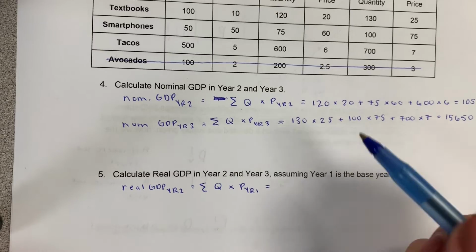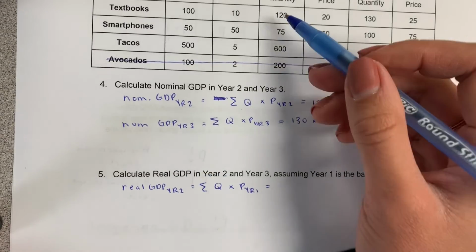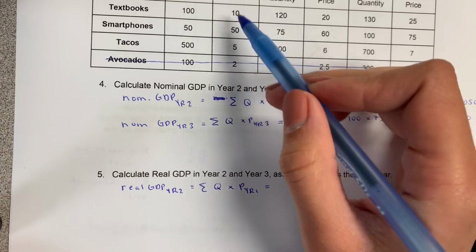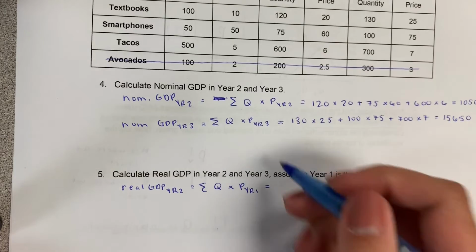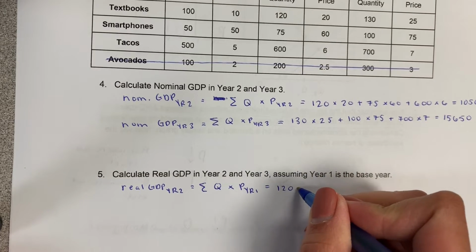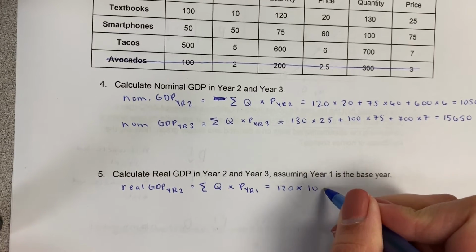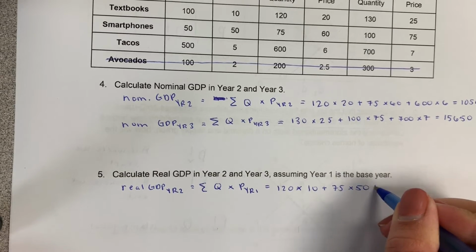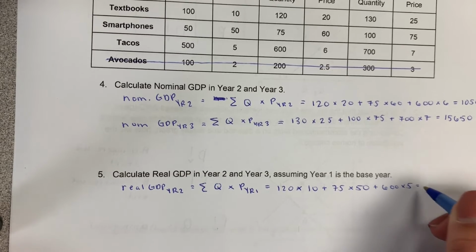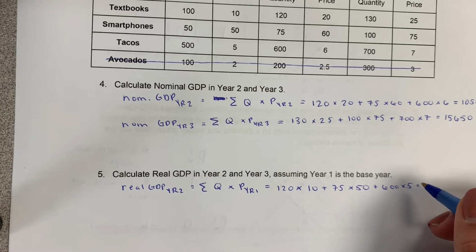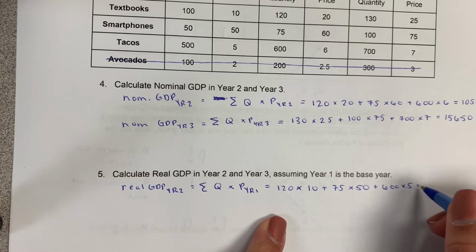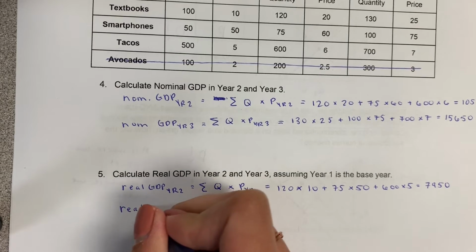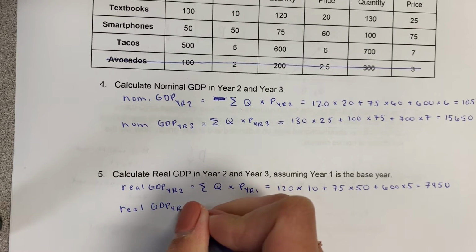So now I'm going to be going up here, looking at year 2. I'm using the same quantities, but instead of using these prices here, I'm going to be using the prices from year 1, the base year. So this is going to look something like 120 times 10 plus 75 times 50 plus 600 times 5, and I've calculated that in advance. It looks like that is 7,950.